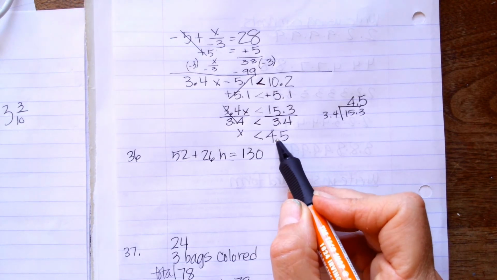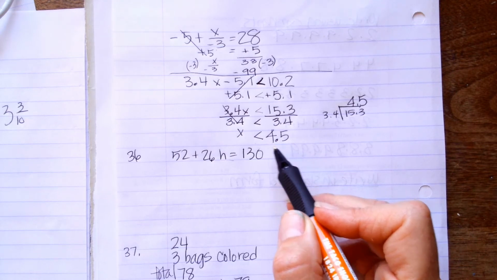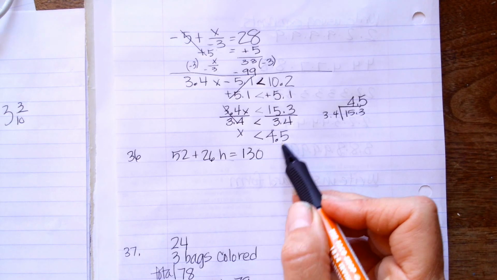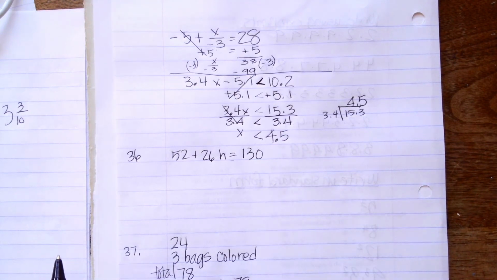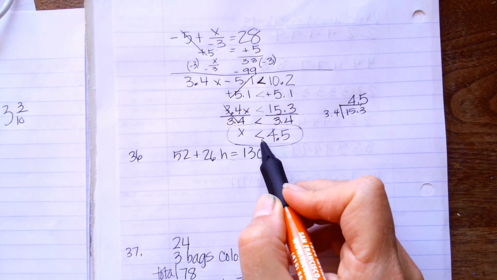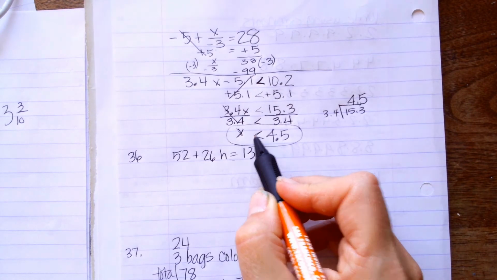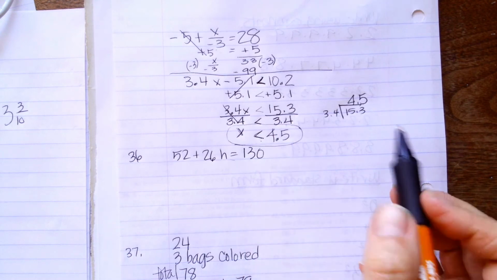It could be a fraction, it could be a whole number, it could be a positive, it could be a negative, or it could be a decimal. This is a perfectly fine answer to have. So it doesn't always end in something that's just a plain old whole number. Now, what this means, instead of having an equal sign, it means that x is smaller than the number 4.5.